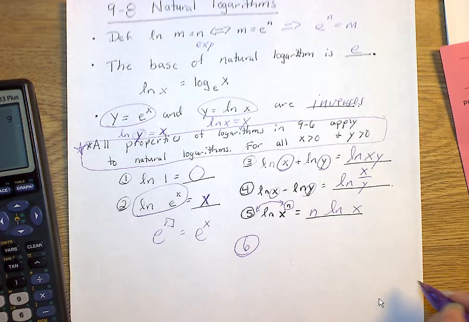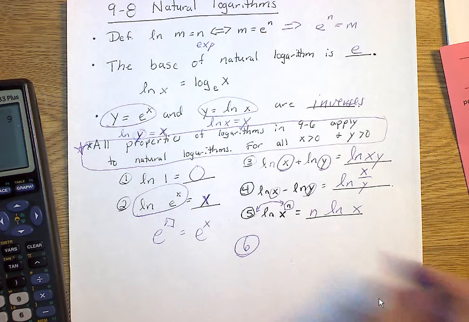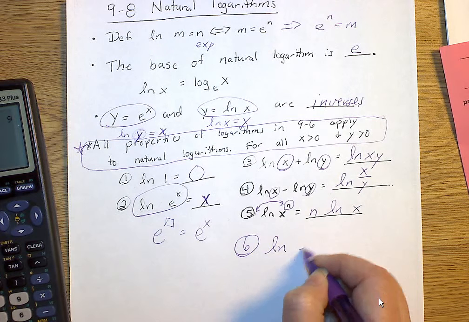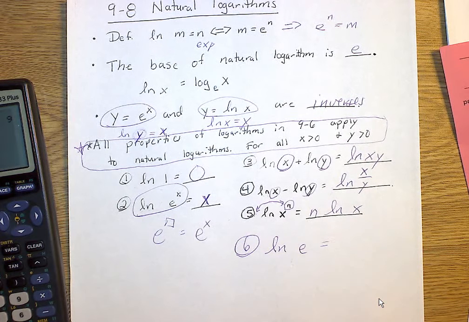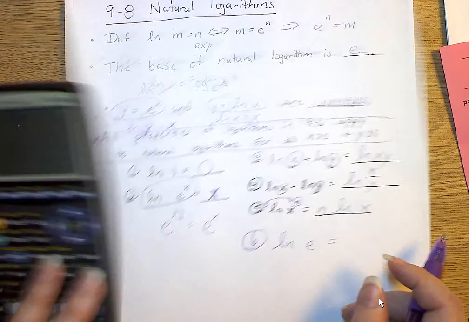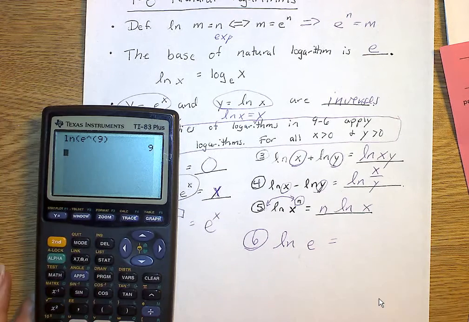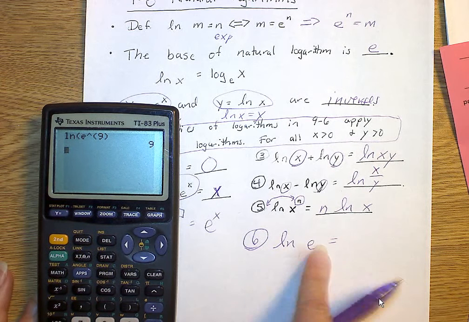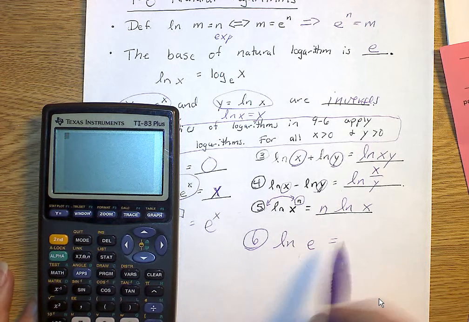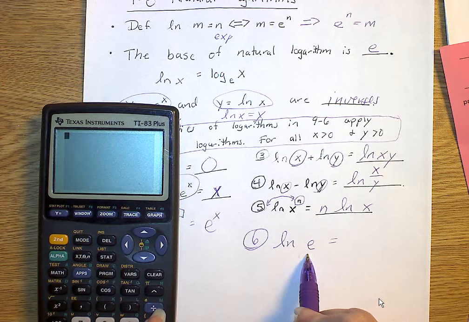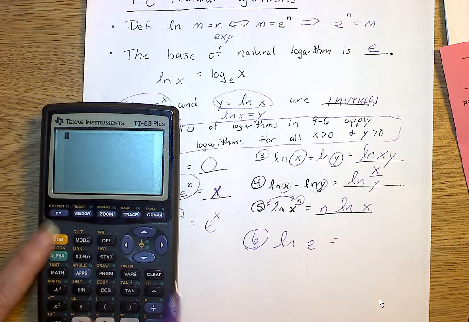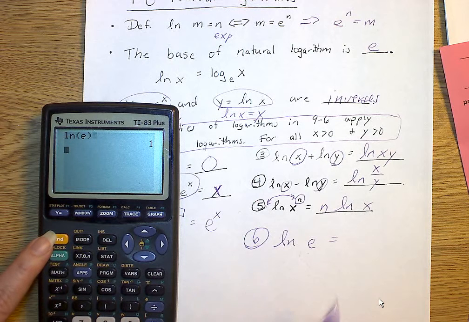The last one I decided to make sure we write down is ln e. Does anybody remember what ln e equals? If not, let's put it in our calculator. If you ever have ln of something, you can just throw it in your calculator. That plain old e is by your divide sign. So ln of e, hopefully you get 1.